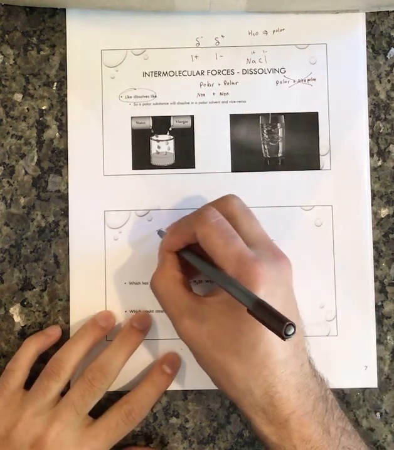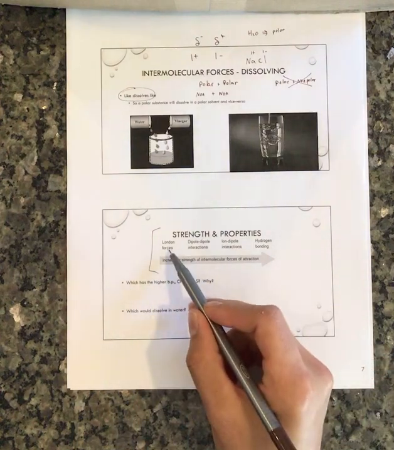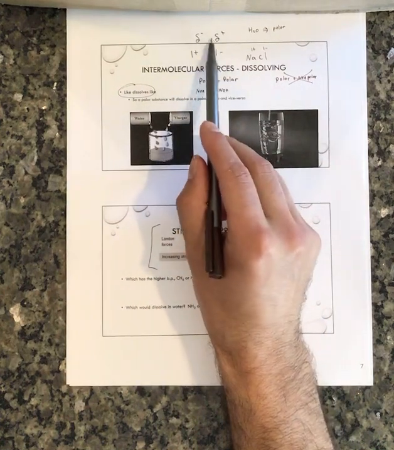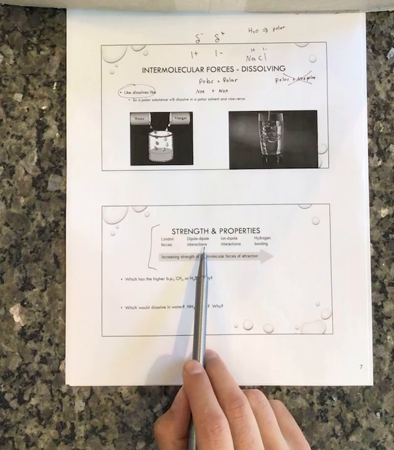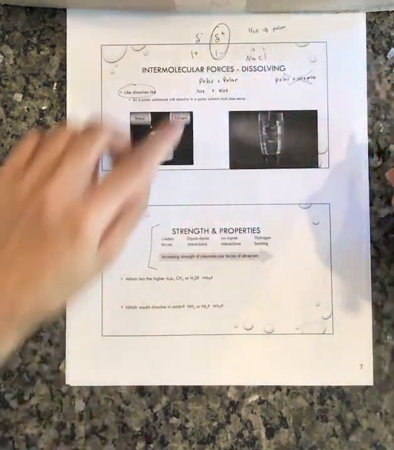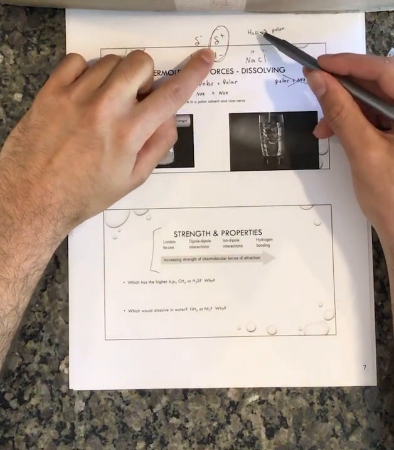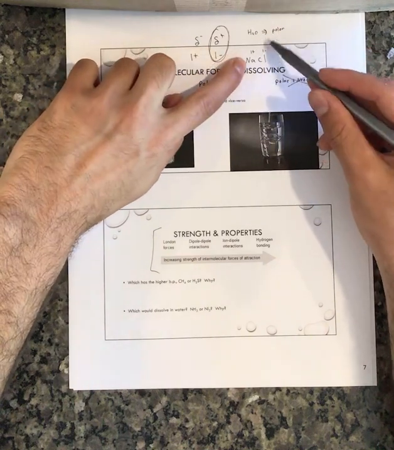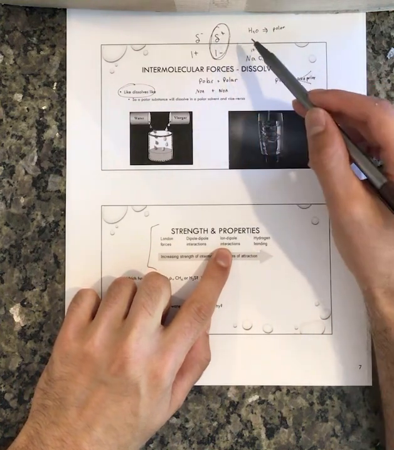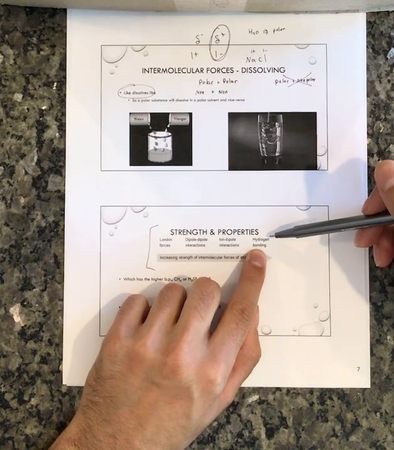So this is what we have here. This is the strength that we have. London dispersion is the weakest. If you have two dipole-dipoles, so if you had two things that had dipoles, that's next. If you had one dipole and one ionic bond coming together, so that's an example of water with salt, right? Water is polar, salt is ionic. If you mixed water and salt together, the interaction is stronger than just having two dipoles. And then lastly, our hydrogen bond is the strongest one here. Okay?